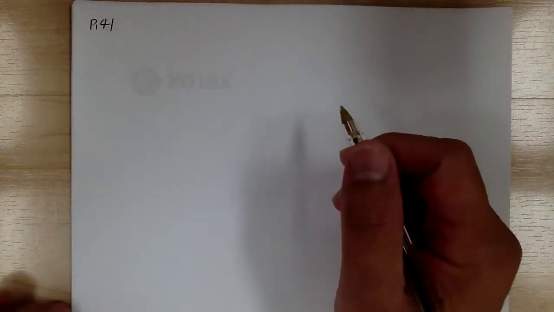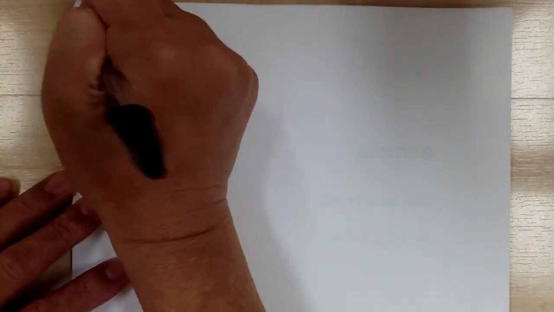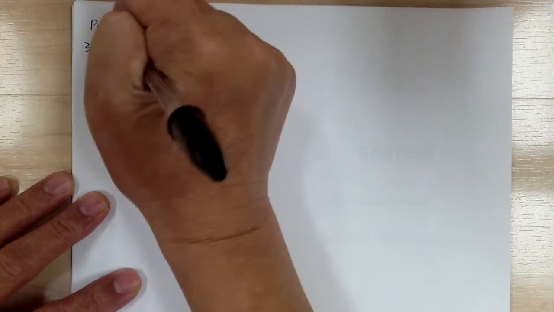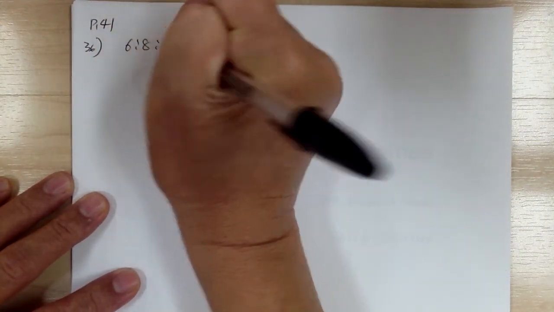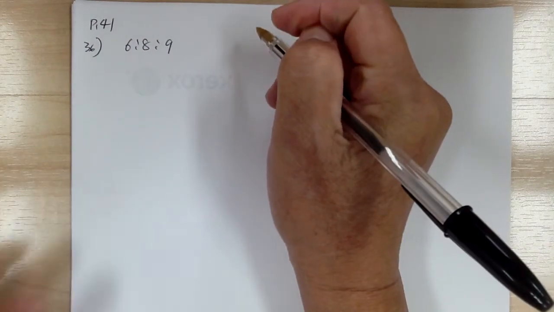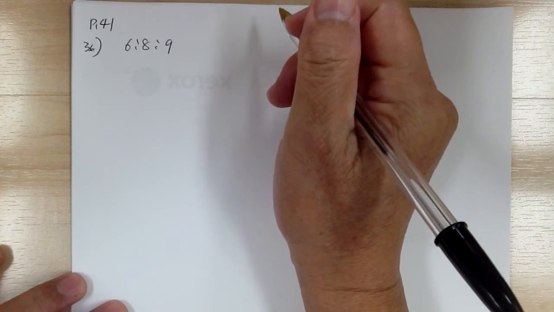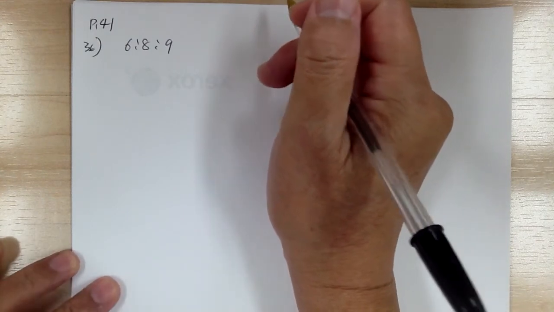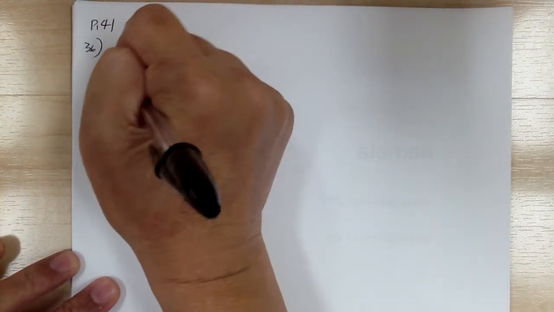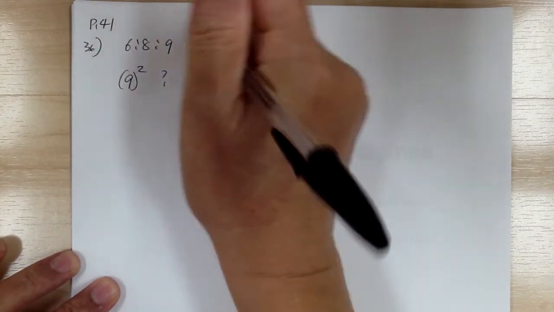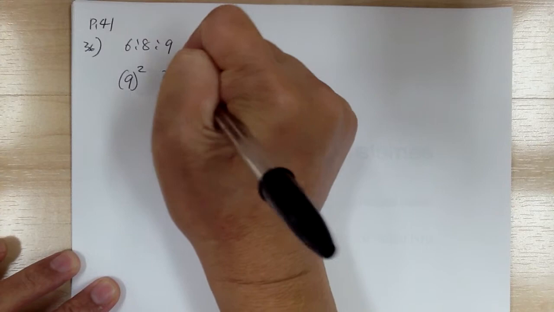Let's go to page 41 and start with number 36. It says, in a triangle whose side lengths are in a ratio of 6 to 8 to 9, is this triangle acute, right, or obtuse? So what you need to do is apply the inequality theorem. You square the longest side and compare it with the sum of the squares of the other two sides.